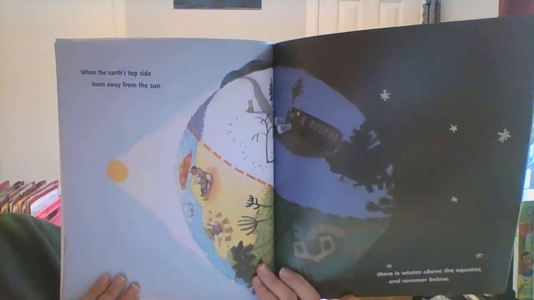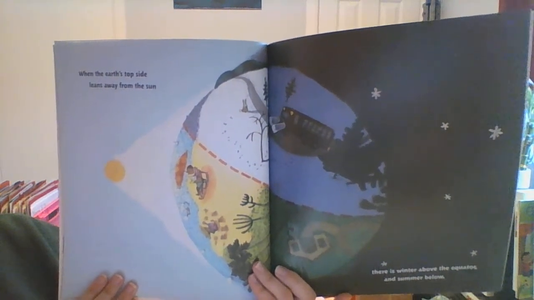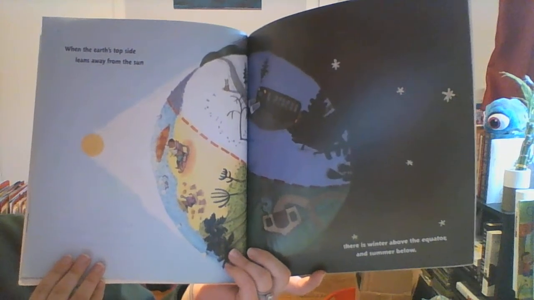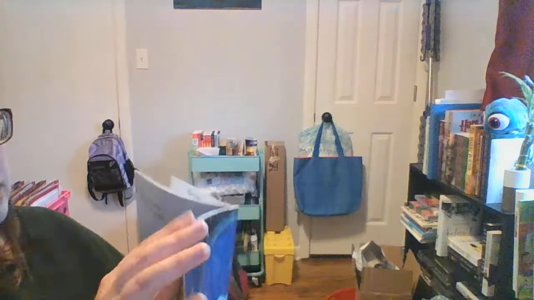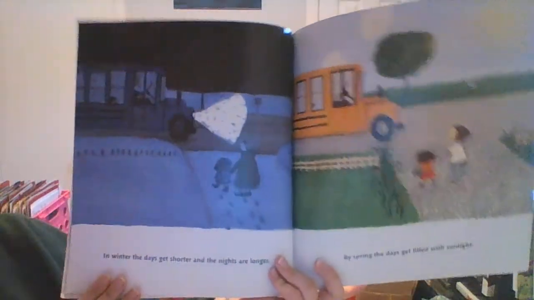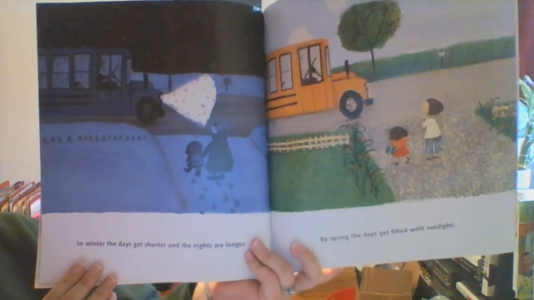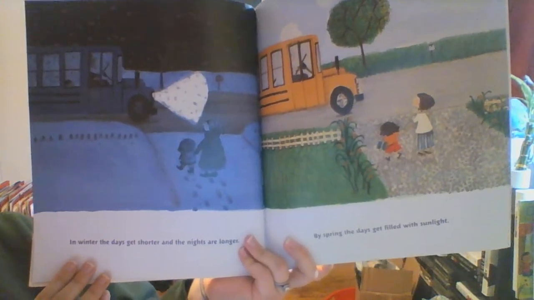When the Earth's top side leans away from the sun, there is winter above the equator and summer below. In winter, the days get shorter and the nights get longer. By spring, the days get filled with sunlight.